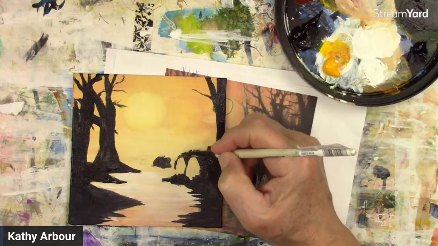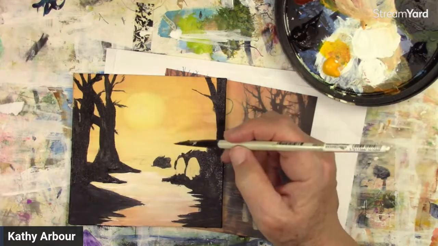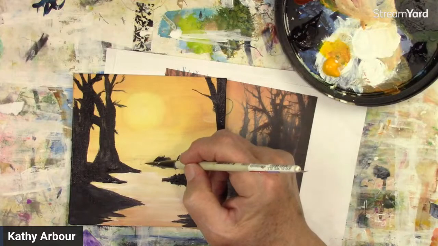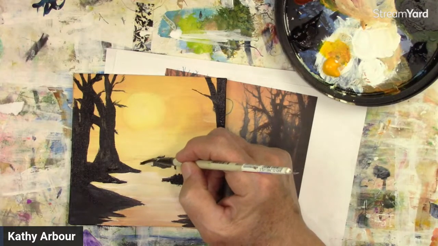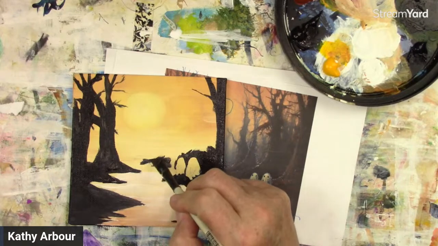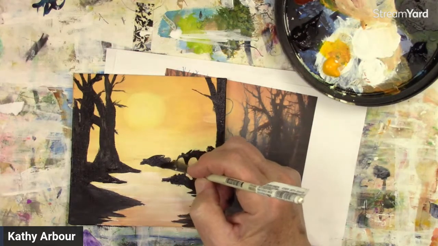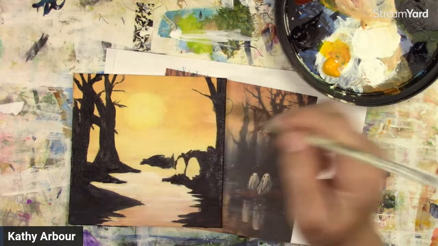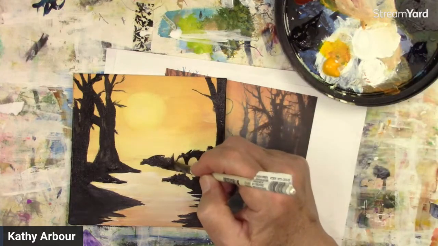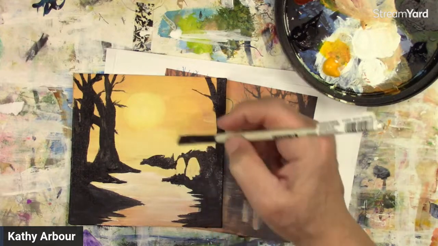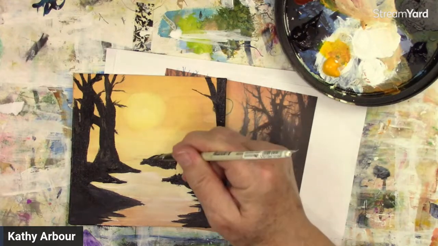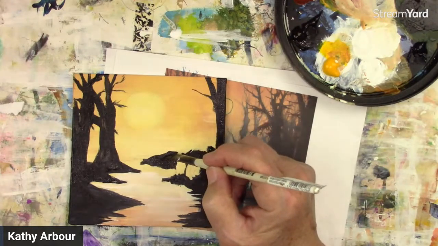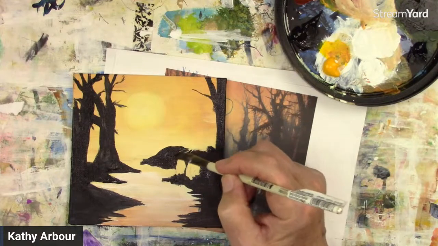I thought this was a cool one. You could do this in watercolor too. It would look really cool. Let's see. That there. It is a challenge, I must admit, working on a small canvas. Let's see. I think that goes up a little bit more.